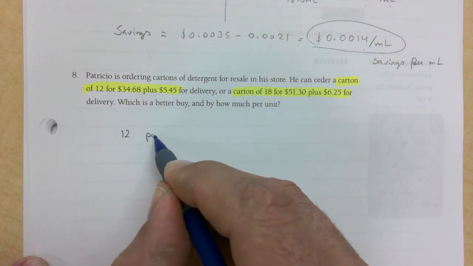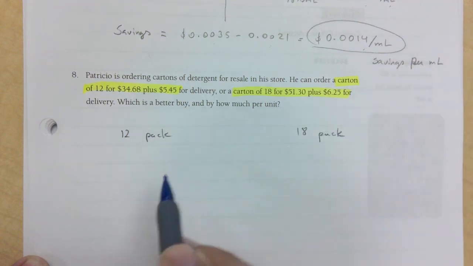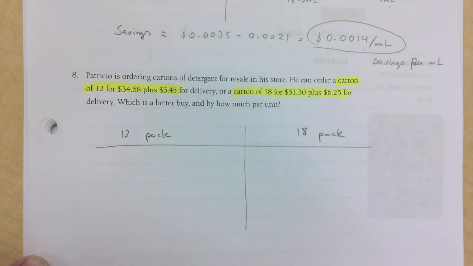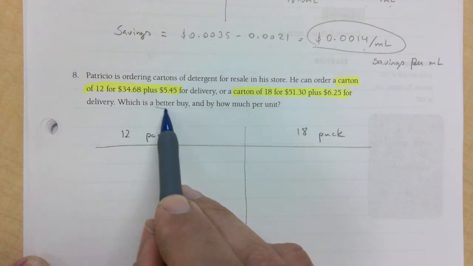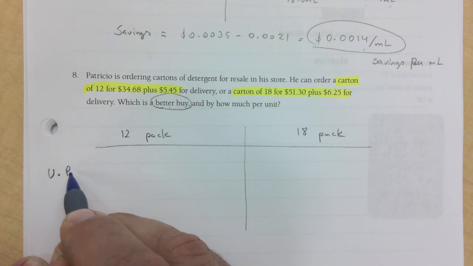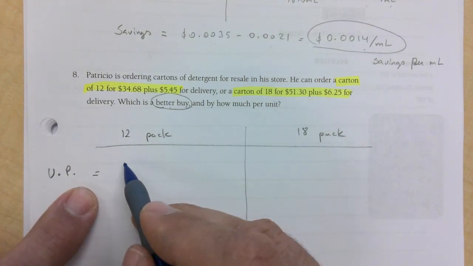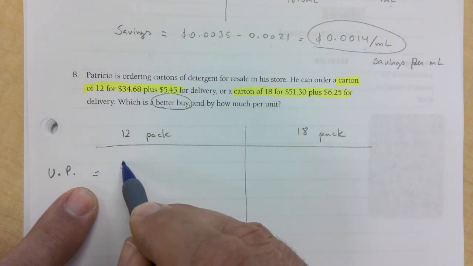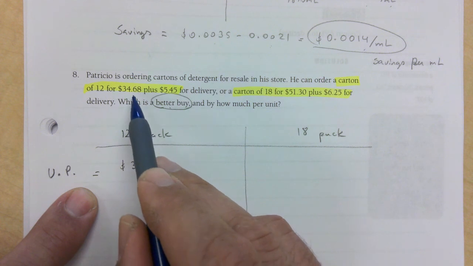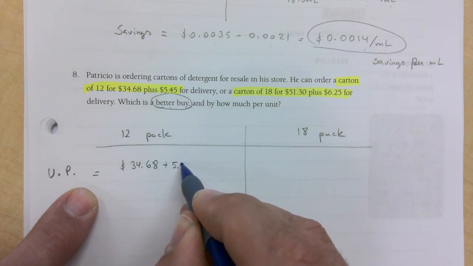So we'll do a 12 pack here, 18 pack there. So we're going to have them side by side. And we're going to start with the unit price because we want the better buy. Remember, I told you better buy unit price. So the unit price here for the 12 pack, watch what I'm going to do. My cost for that particular order would be $34.68, but you would also have to include the delivery.